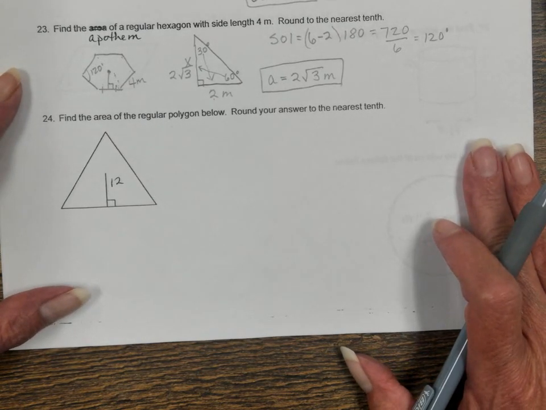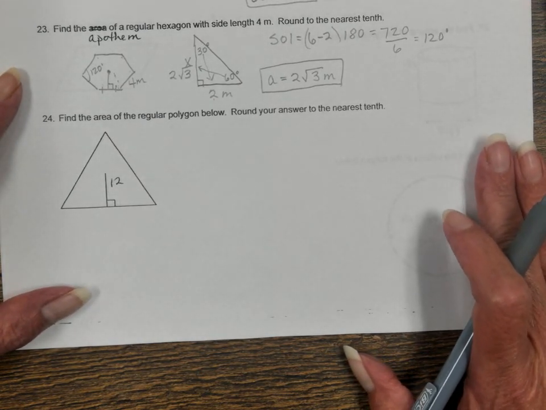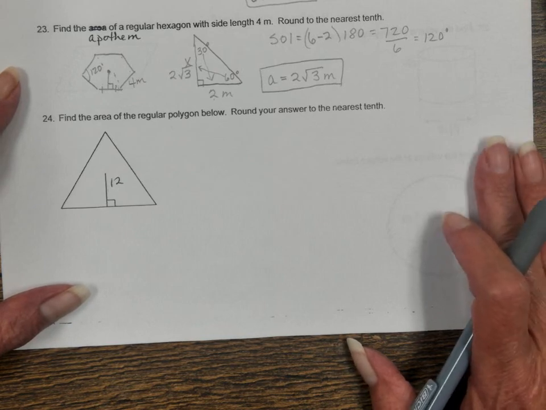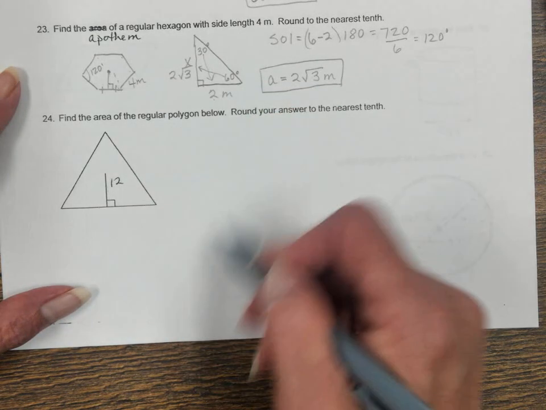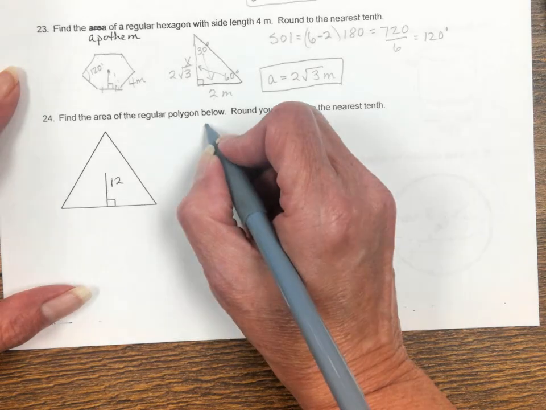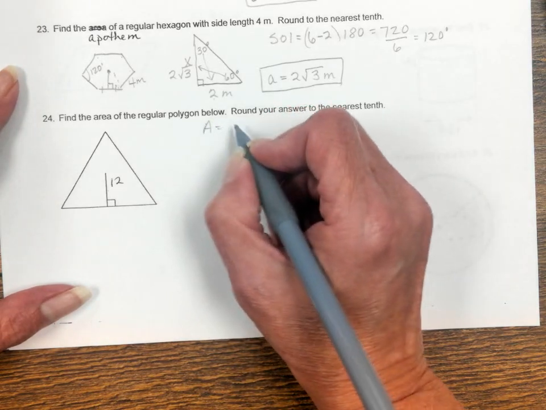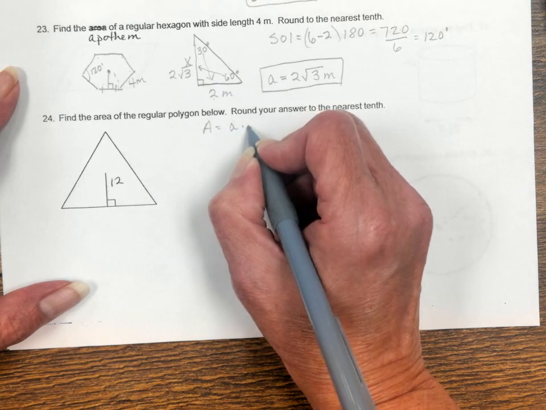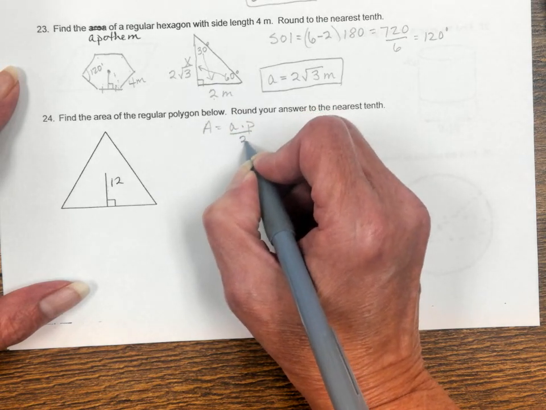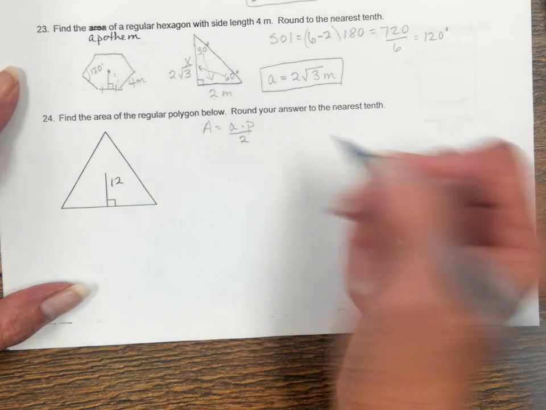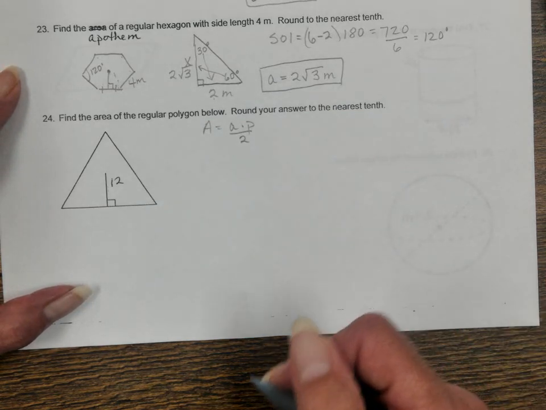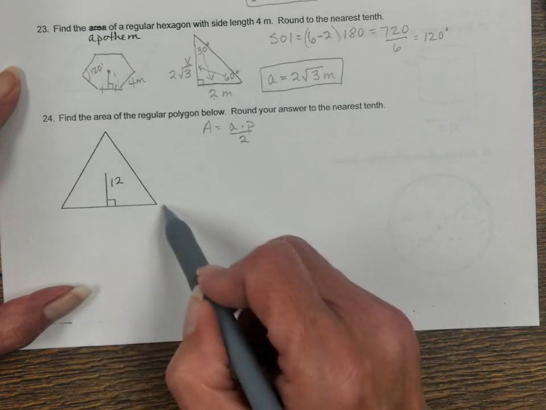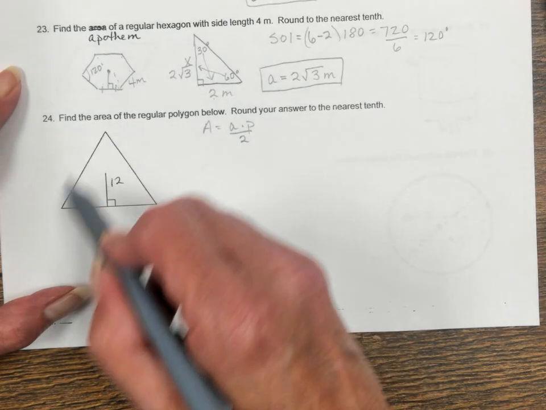All right, number 24. This time we've got to find the area of the regular polygon, and it's a triangle. So again, our area equation for any regular polygon is apothem times perimeter divided by 2. I've got the apothem. Cool. I need the perimeter. I need to know how far it is around this shape.